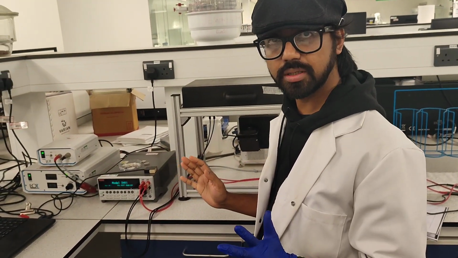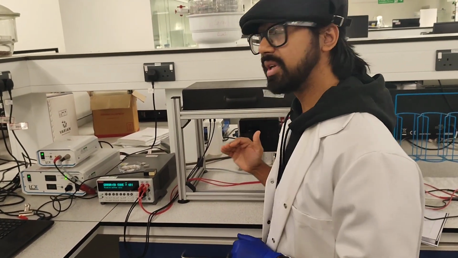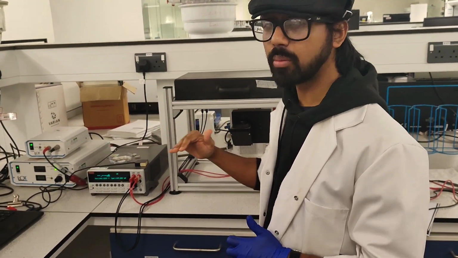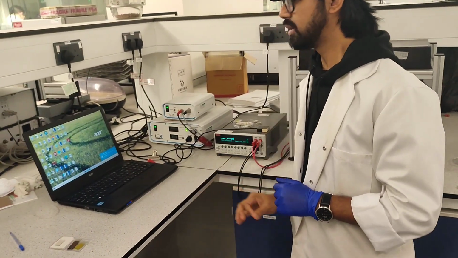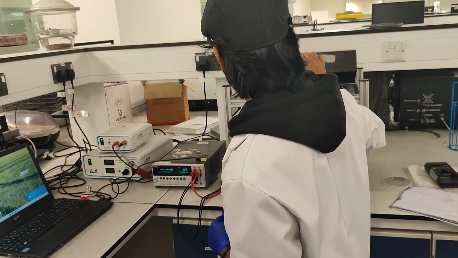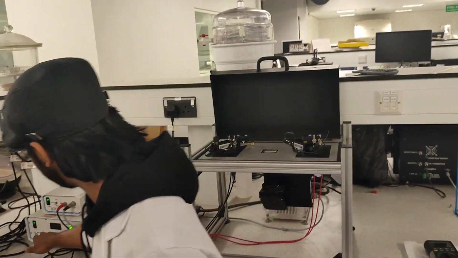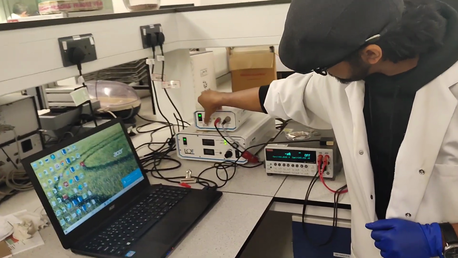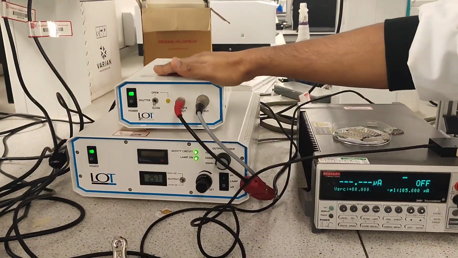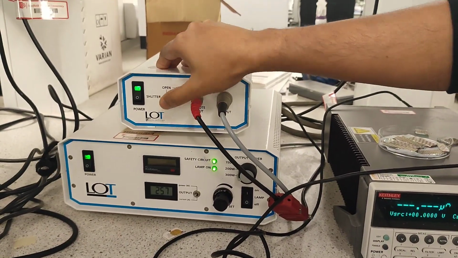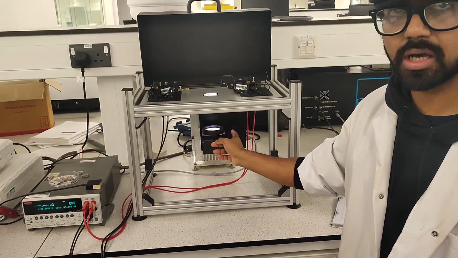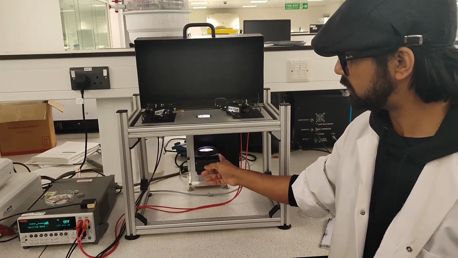We wait a little bit because the lamp especially needs to warm up a little bit to be turned on. Then the first thing we do is open the shutter. If you can take a look here, this is the shutter opening system. We open the shutter, and if I take a look here, the lamp is now turned on.